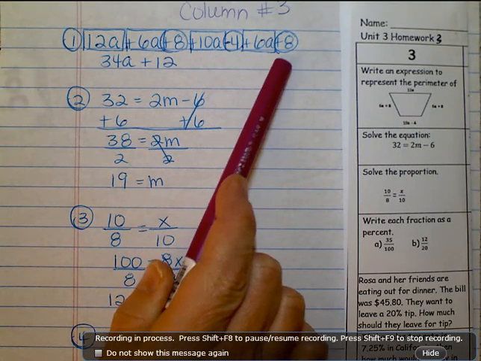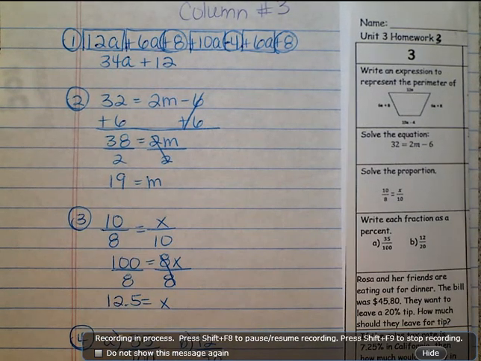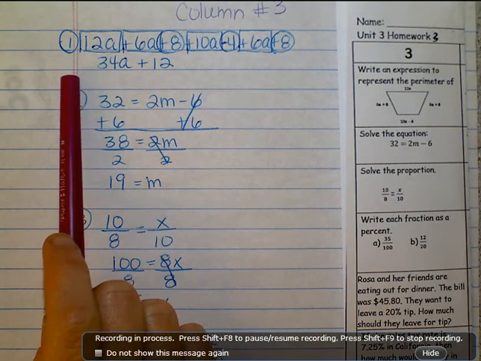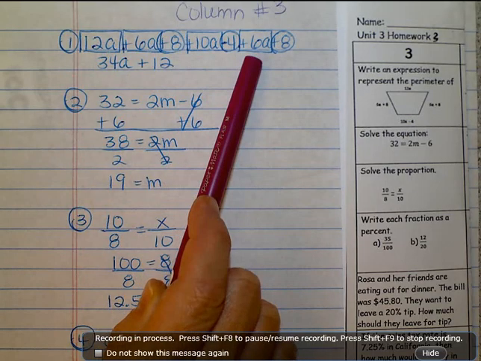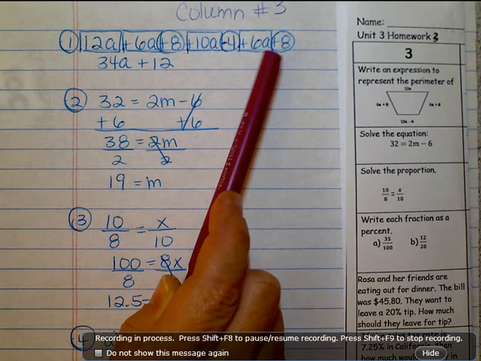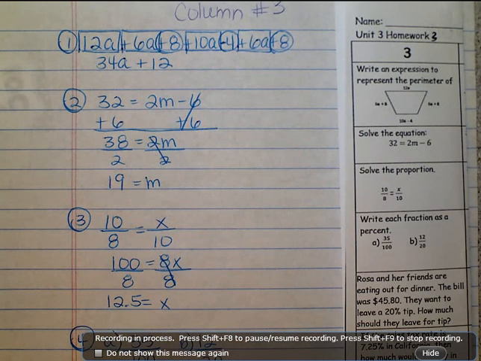Okay, so all four of my sides are represented in this expression. I'm then going to simplify my expression by combining like terms. 12a plus 6a plus 10a plus 6a gives me 34a. 8 minus 4 plus 8 gives me 12. So my simplified expression is 34a plus 12.